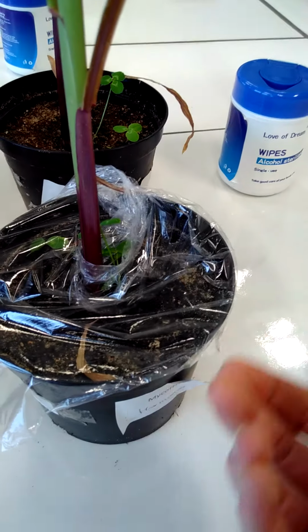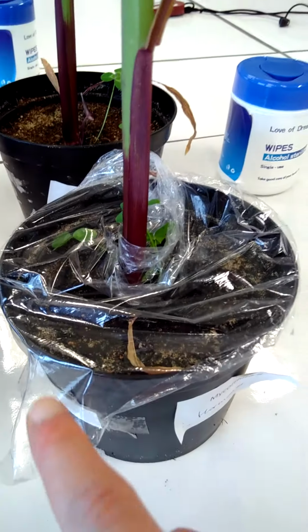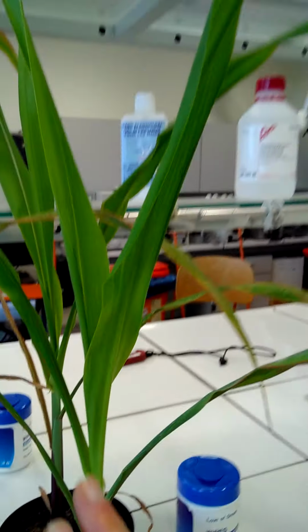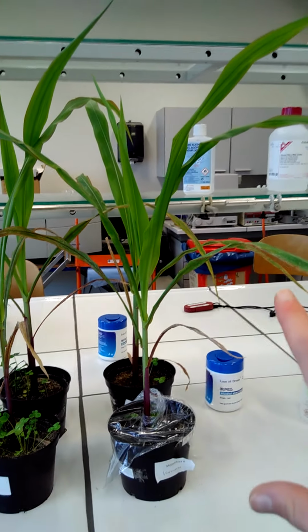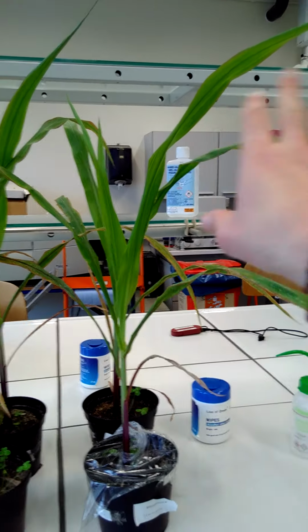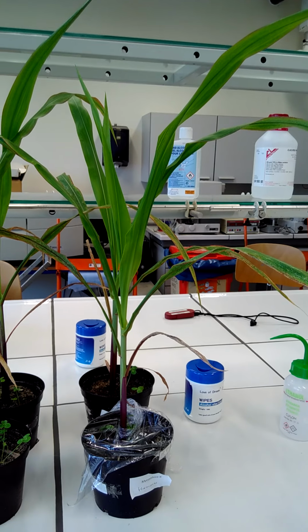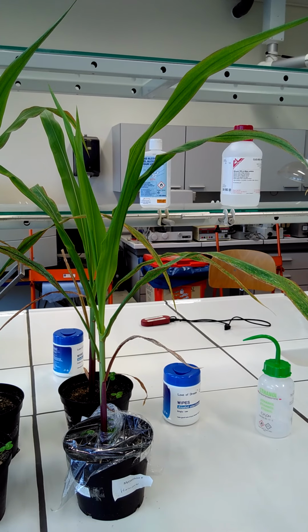But that's not what we want to know. So we want to block the loss of water from here, from the soil, and only measure the loss through the plant, with the scale. So that's exactly the reason why we'll do it in that way.